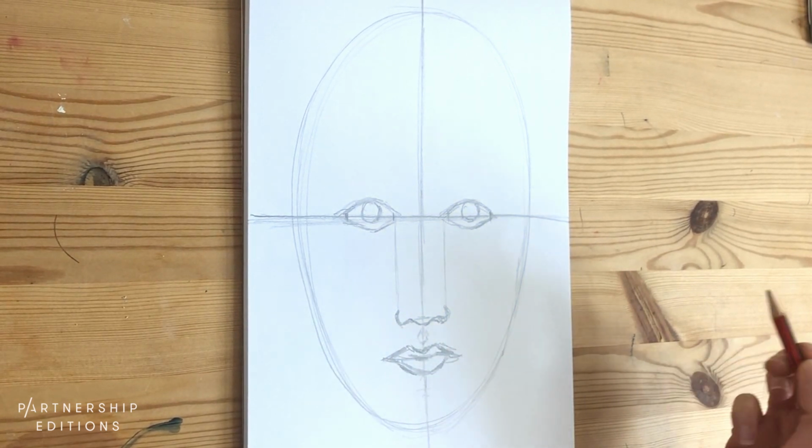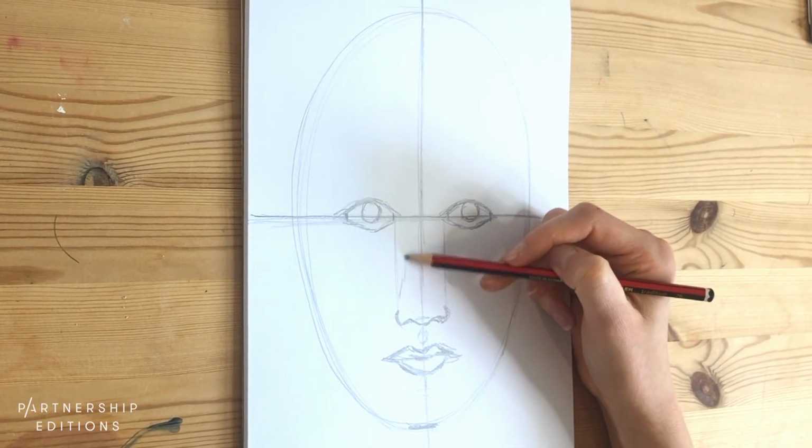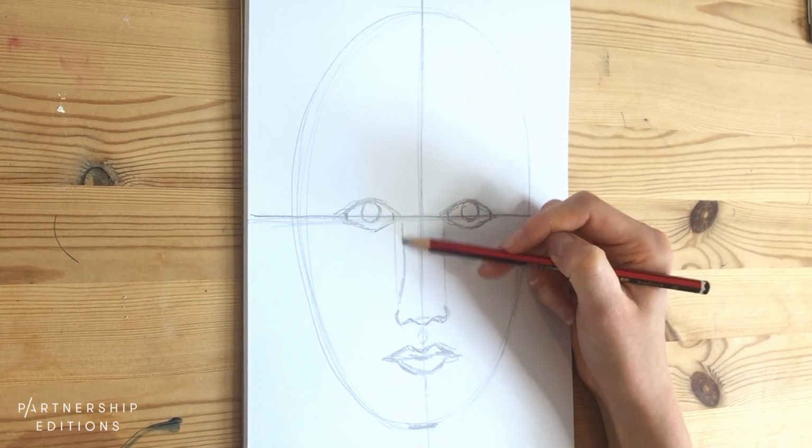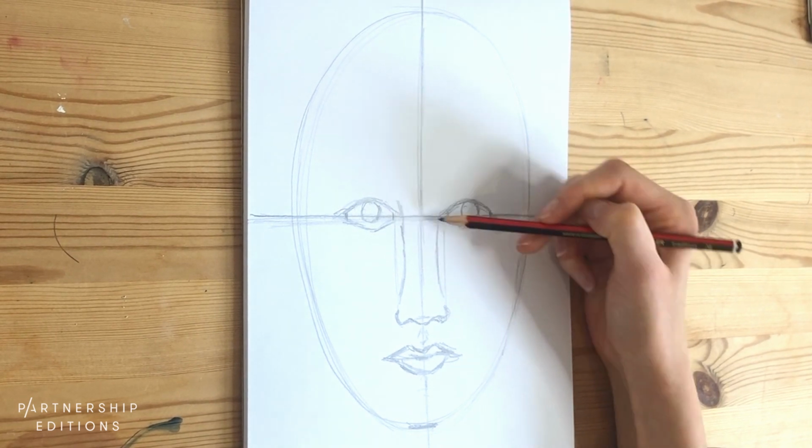Okay, so we've got our lips, our nose, and let's start to sort of give our nose a little bit more structure with these little angular lines that sort of are going to lead up to our brow.